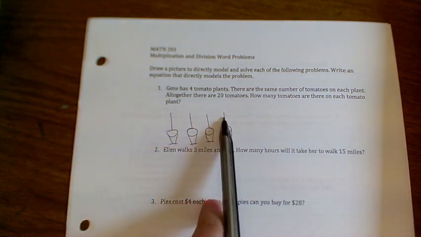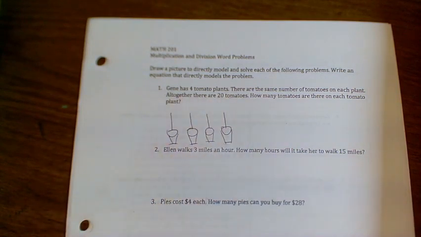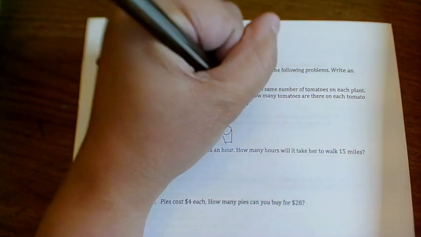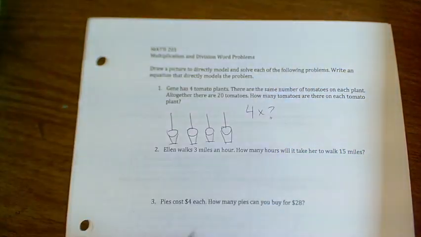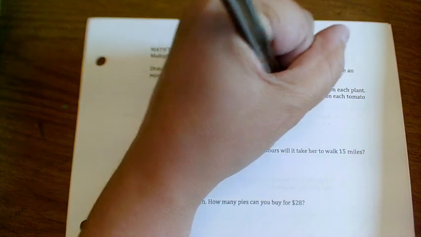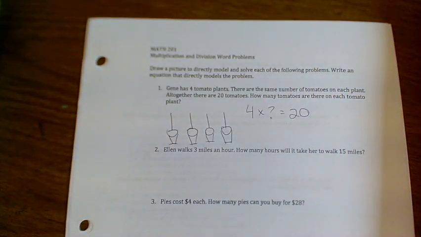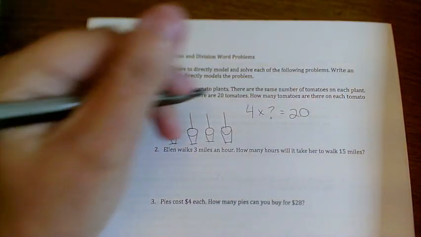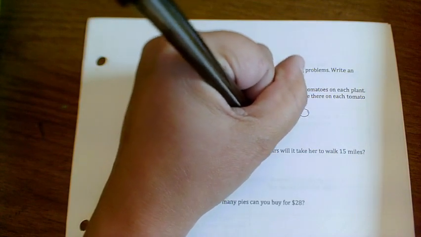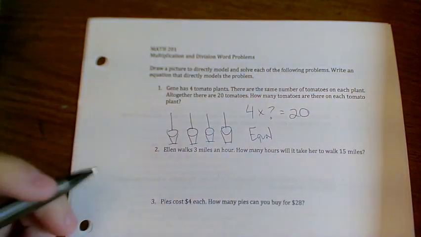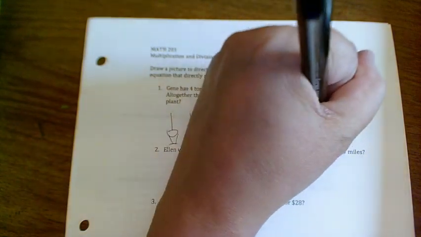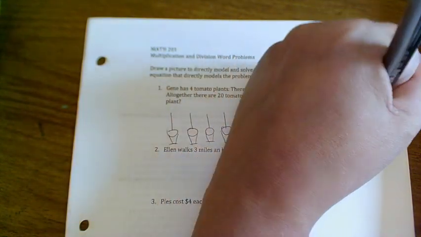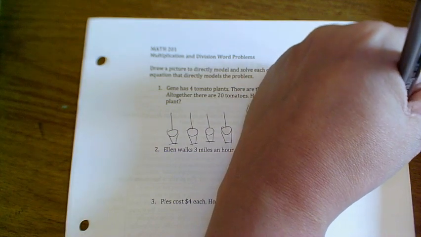We have the same number on each plant, but there's a total of 20. So we have 4 groups, 4 plants, of how many per plant would give you a total of 20 tomatoes. This is an example of equal groups, since we're not comparing. It's not twice as many or 3 times as many. And the thing we don't know is the size of the groups.